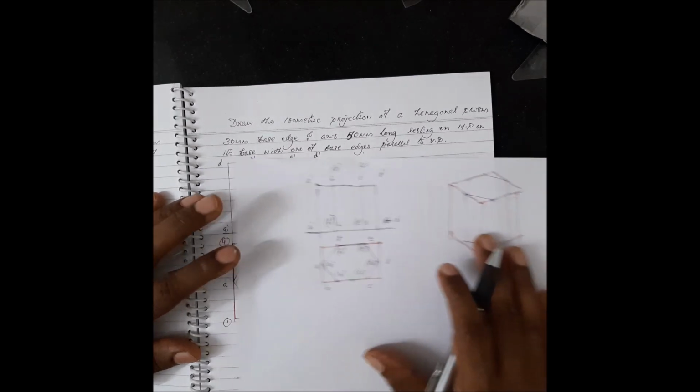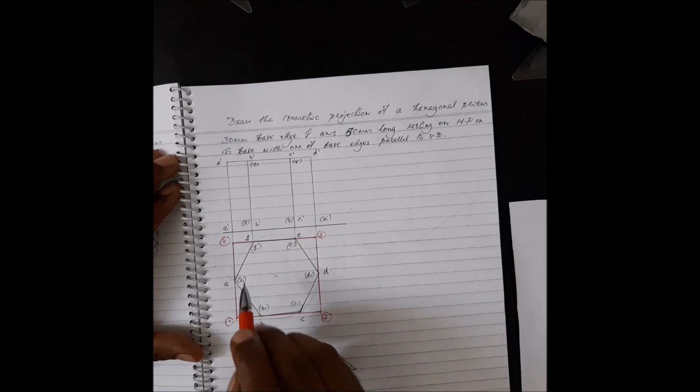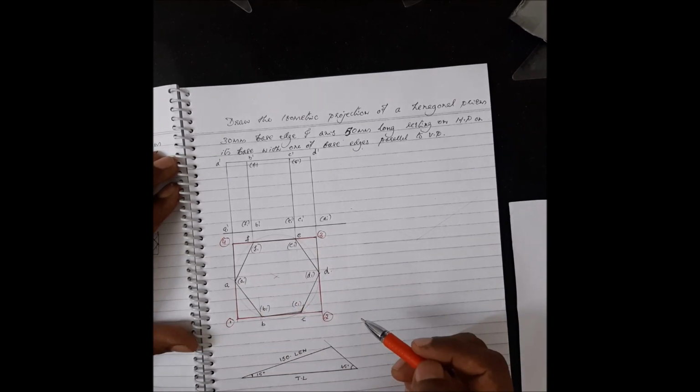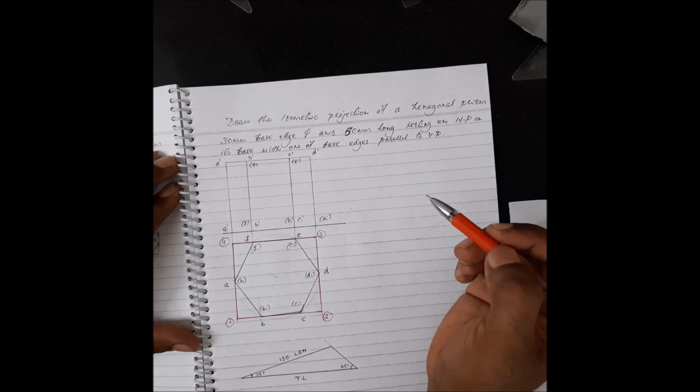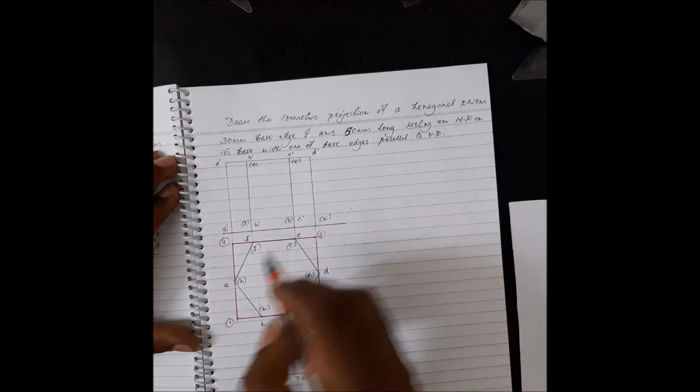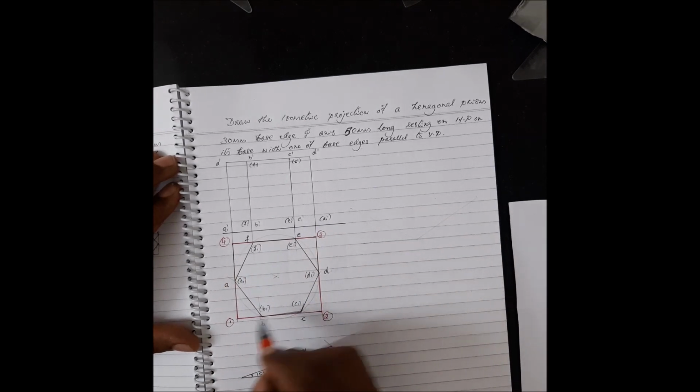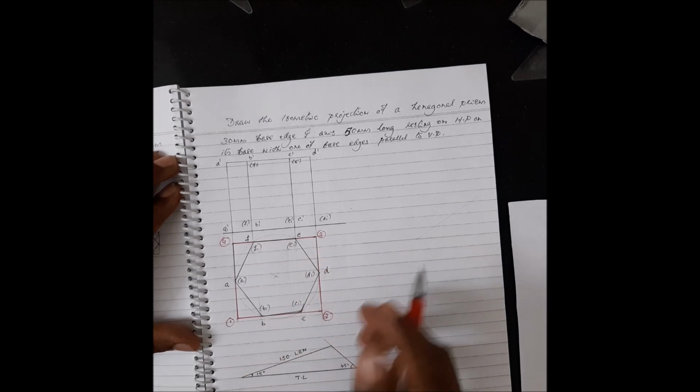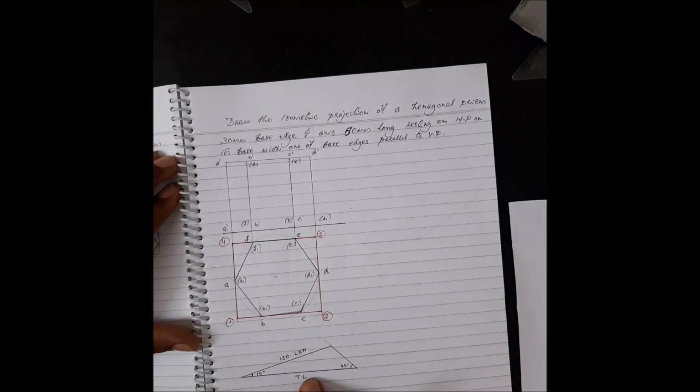I have completed up to this point. You can see it here. You have the top view of the hexagon and the front view of the hexagonal prism. I have inserted the hexagon inside a rectangle and named it 1, 2, 3, 4. I have also constructed an isometric scale: on one side I have taken 15 degrees and drawn a line from one end, and at the other end I have taken 45 degrees and drawn another line. This side represents my true length, and this side represents my isometric length.